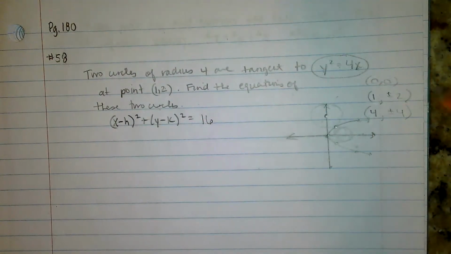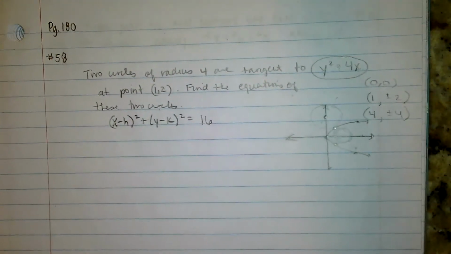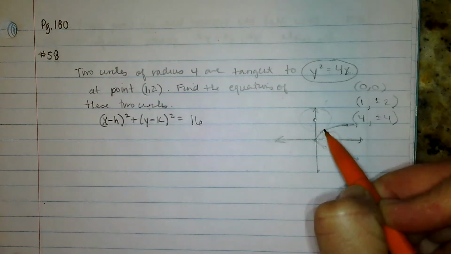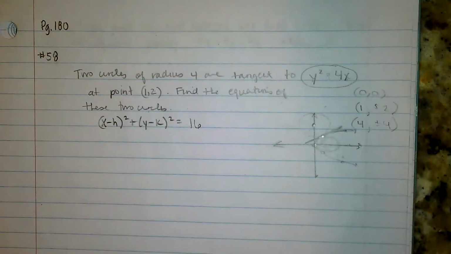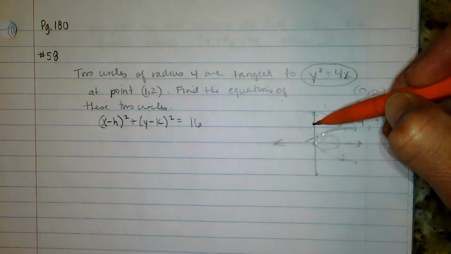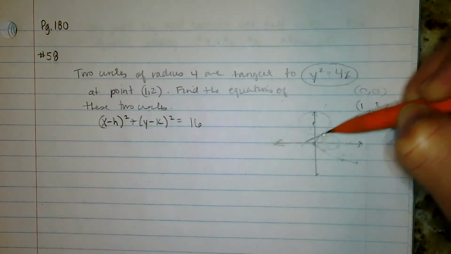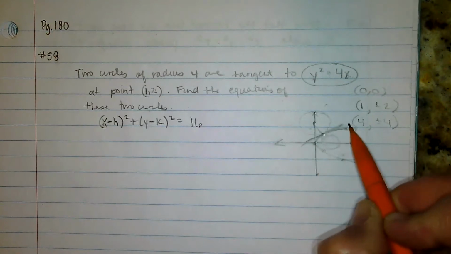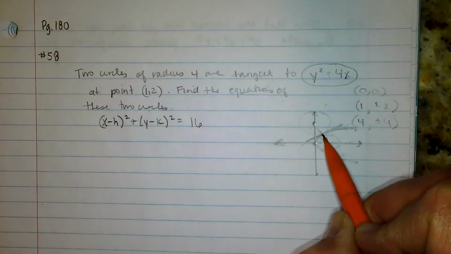That's where this whole normal line talk is going to come in. If we find the slope of this sideways parabola here, then tapping into a little geometry, the radius of a circle to any point of tangency has to be perpendicular. So whatever the slope is here, we need this line to be perpendicular.